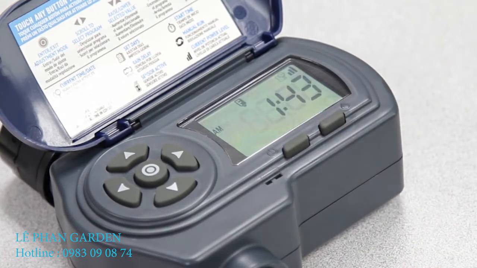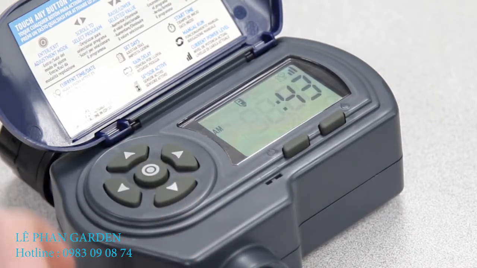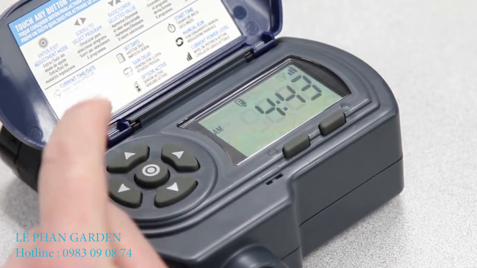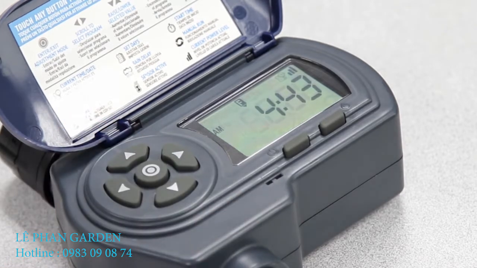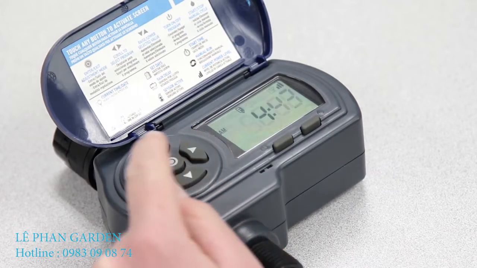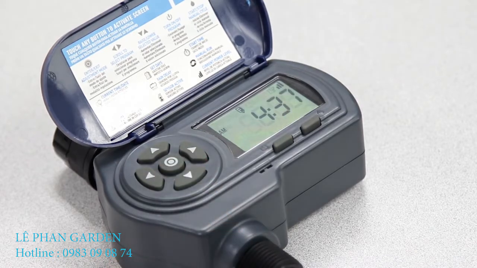To set the current hour, press the center target button and the hour digit will flash. Press the up or down arrow buttons to change the number and show the correct current hour. To select AM or PM, just keep pushing the button until the hour passes 12. Next, press the right arrow button to make the minutes flash, and press the up or down arrow buttons to set the minutes and finish setting the current time.